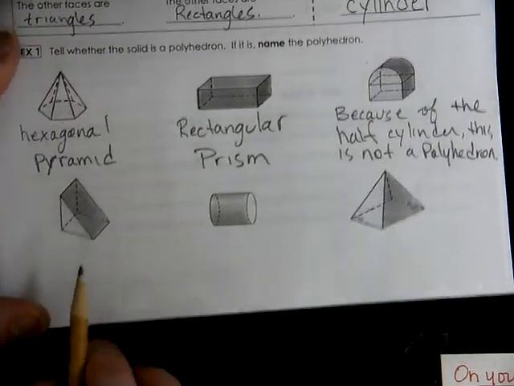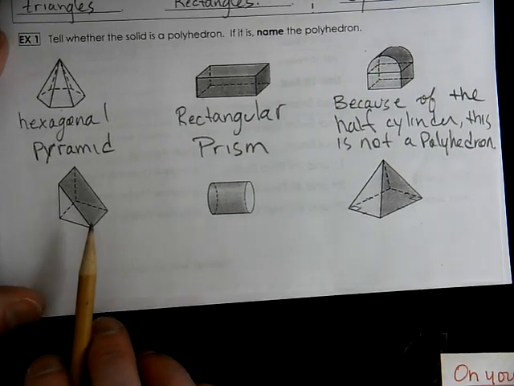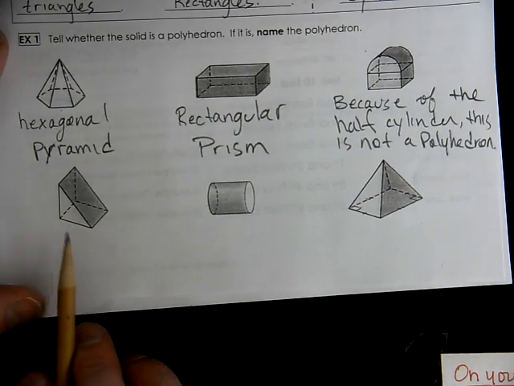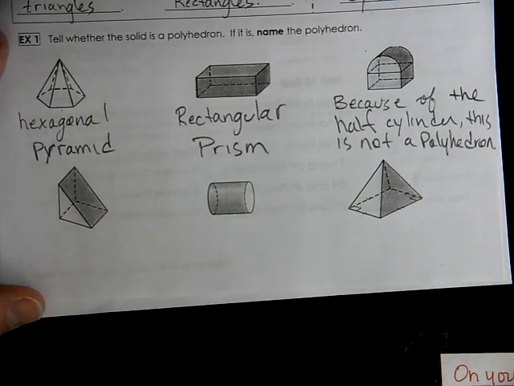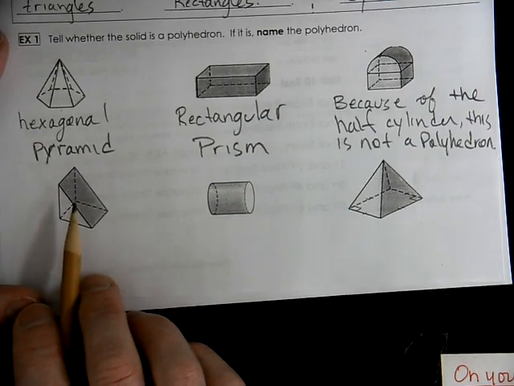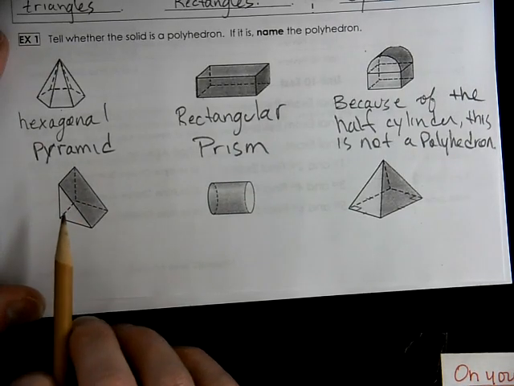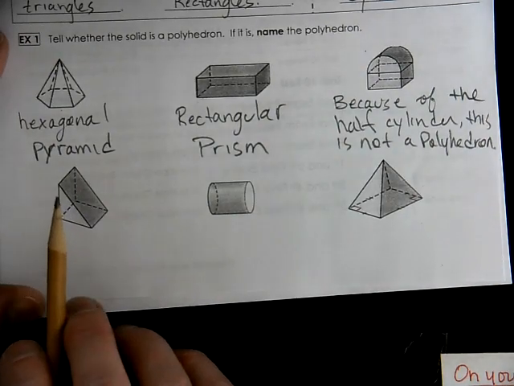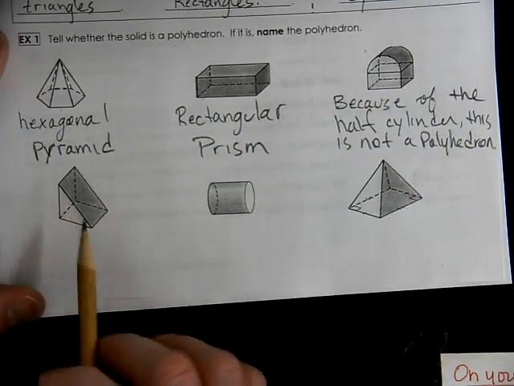All right, now let's be careful about this one. This is the common one that people have trouble naming. What might this one be called? Looks like a slice of cheese. That's not going to get you very far. Okay, a triangular pyramid. Pyramid is the common mistake to call this one.